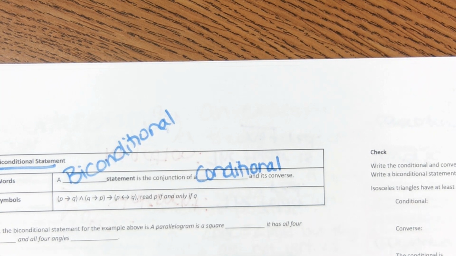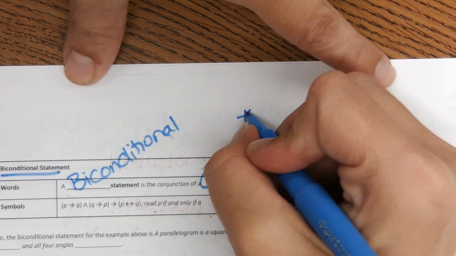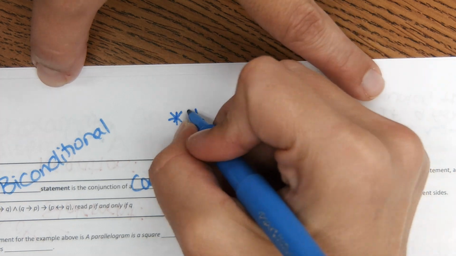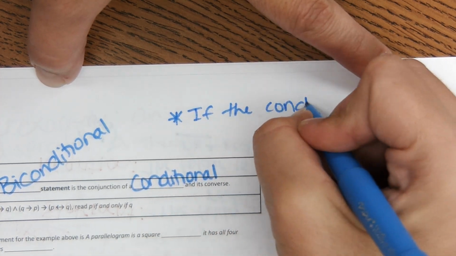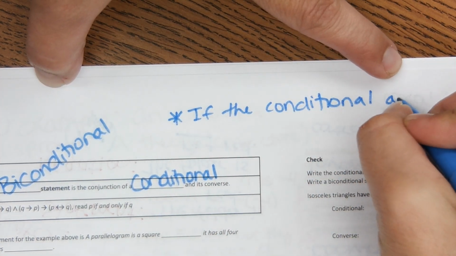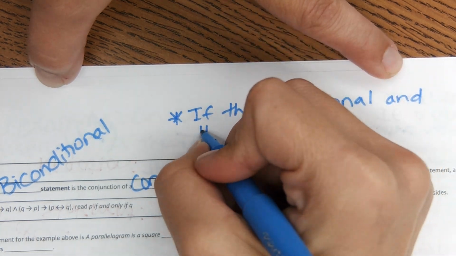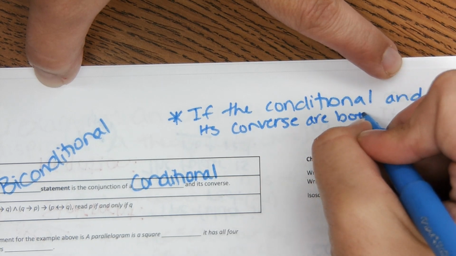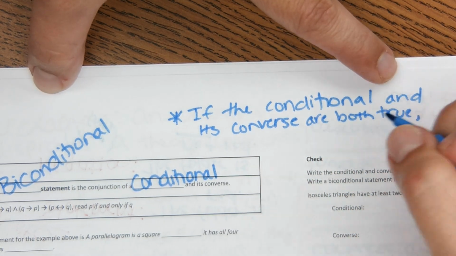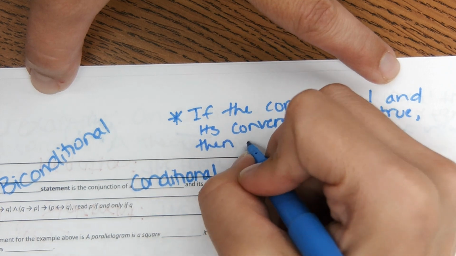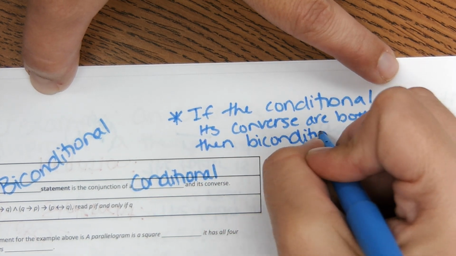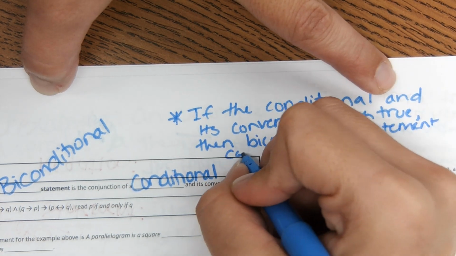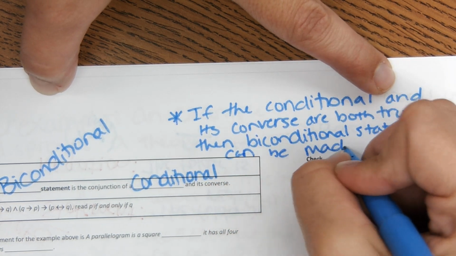So what we're going to write up at the top is like notes. If the conditional statement and its converse are both true, then a biconditional statement can be made.